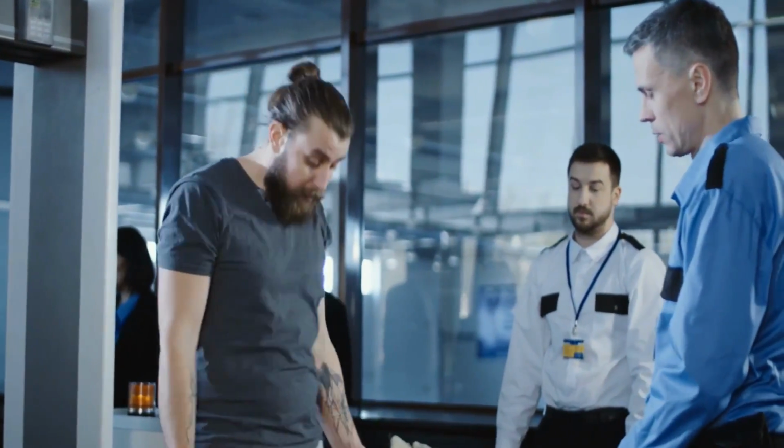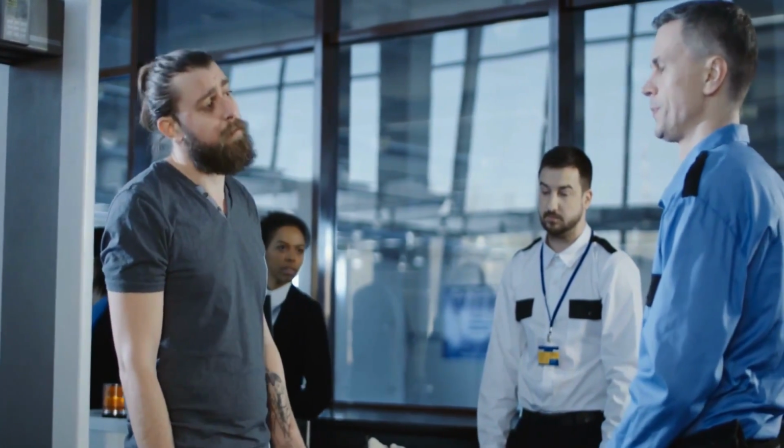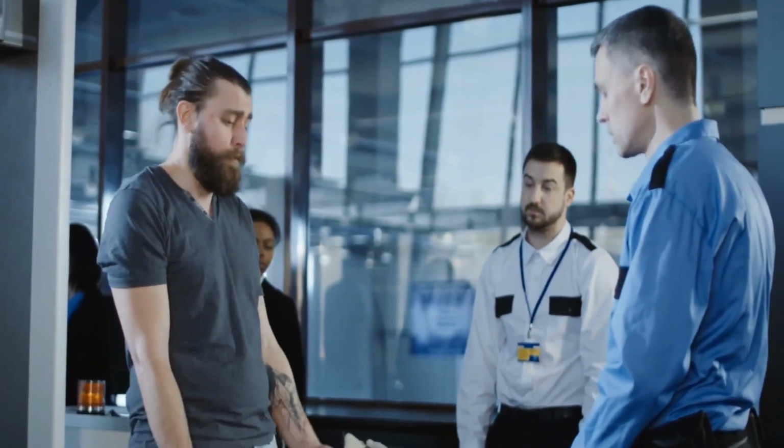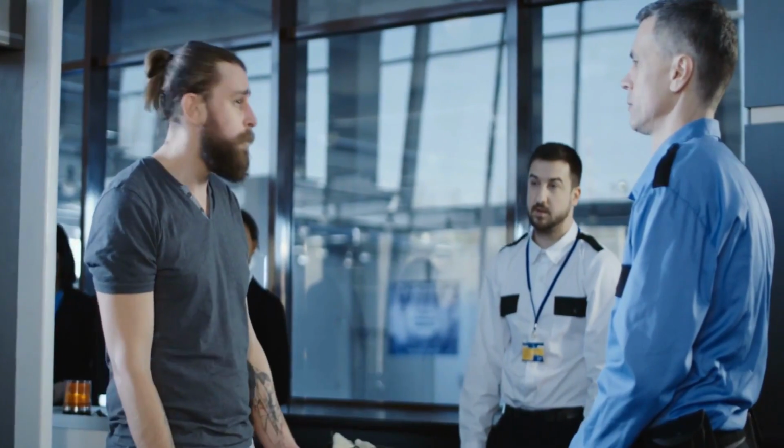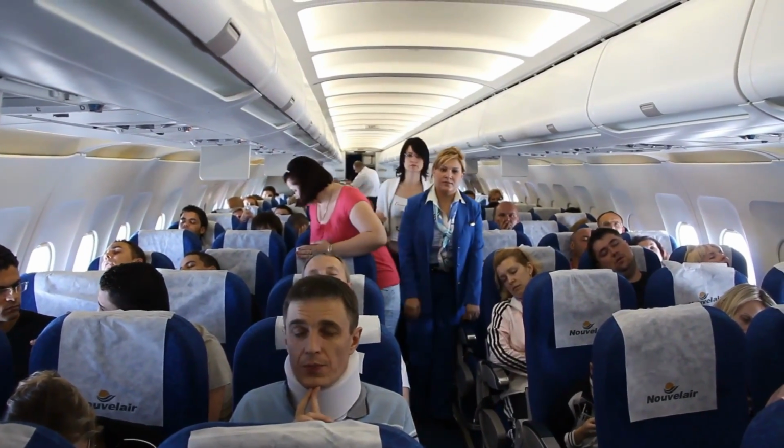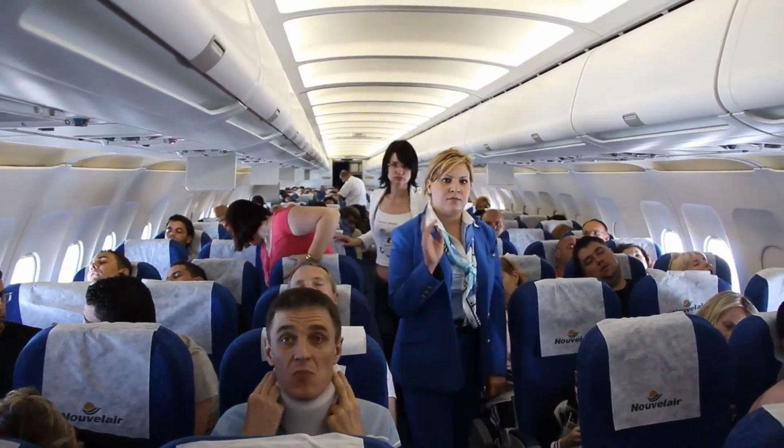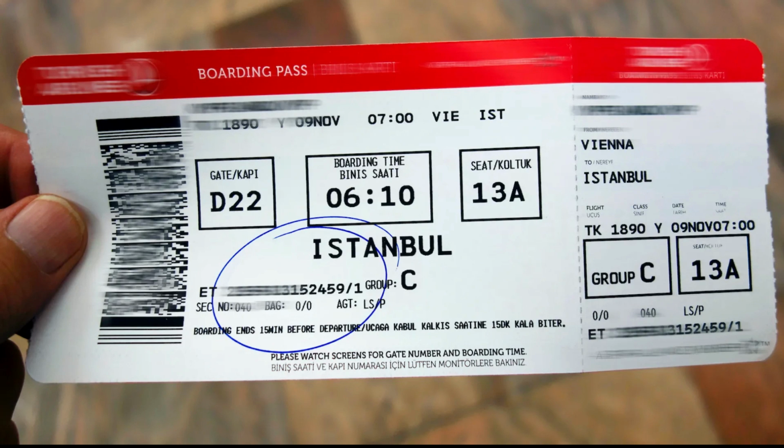Before passengers can board the aircraft, they must pass through a final security check. This may include a visual inspection of carry-on luggage and a metal detector scan. Once on board the aircraft, passengers are directed to their assigned seats. This information is typically indicated on their boarding pass or can be obtained from the airline personnel at the gate.